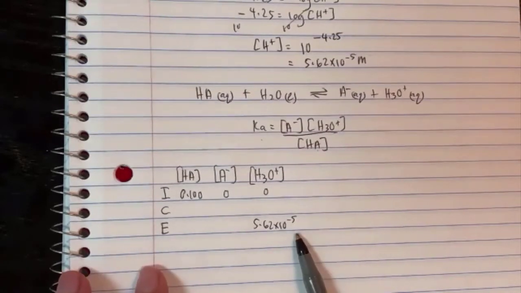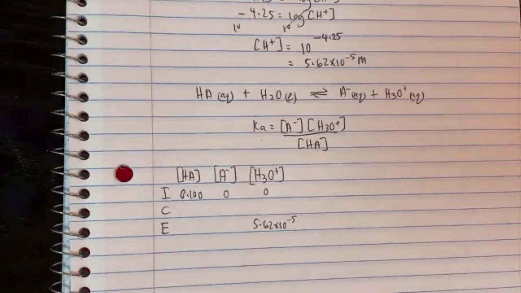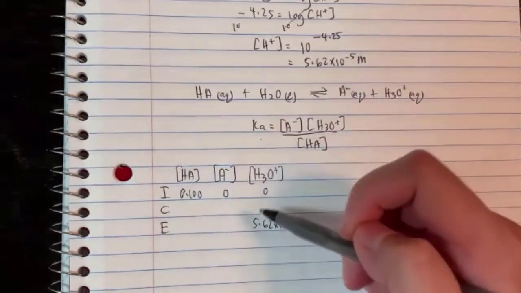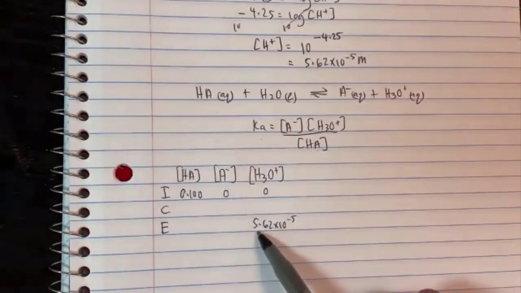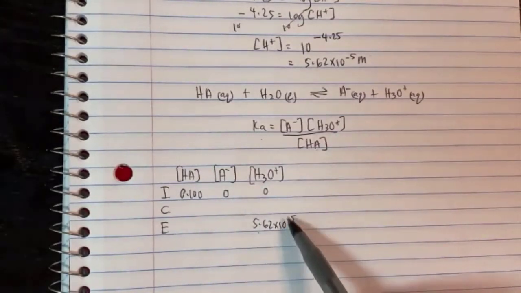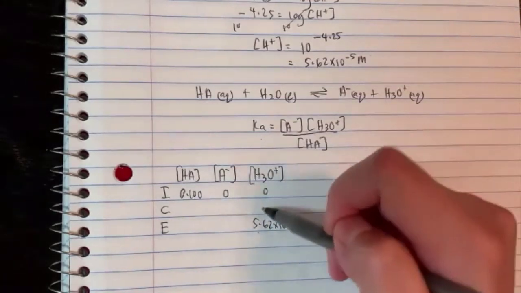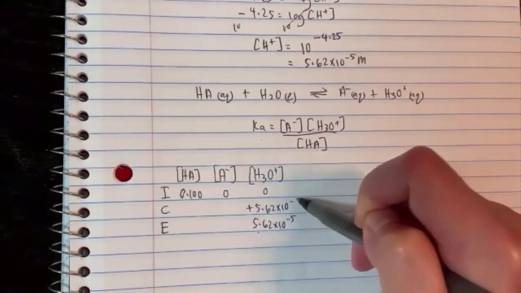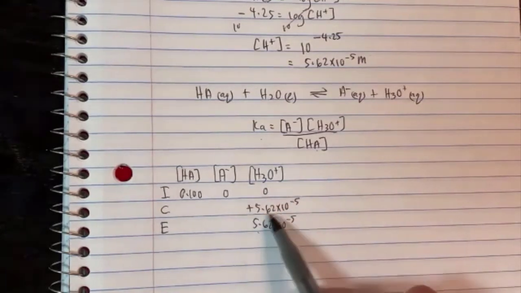Let me finish this, and then I want to go back to that previous question. We had some calculation issues over there, okay? So in this case, if I know the equilibrium is 5.62 times 10 to the minus 5 and this started at 0, this means it went up by 5.62 times 10 to the minus 5, which is plus x, remember?